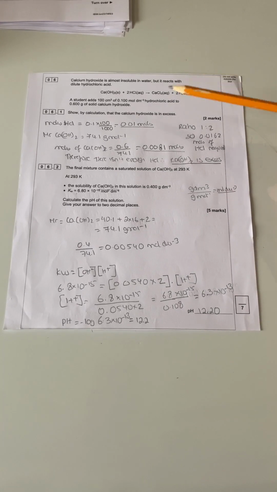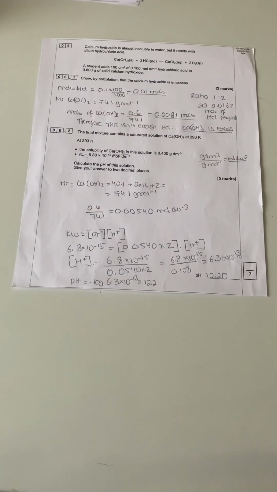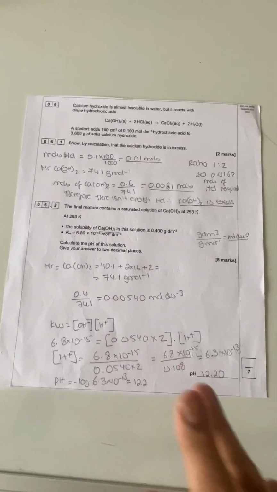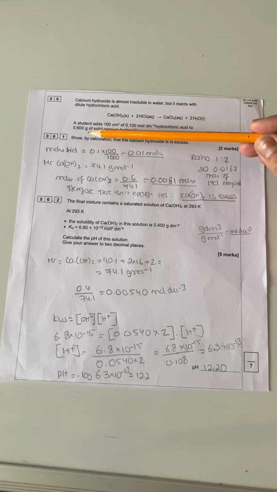Question 6. Calcium hydroxide is almost insoluble in water, but reacts with dilute hydrochloric acid. So you've got this equation, and it says a student adds 100 cm³ of 0.1 mol dm⁻³ hydrochloric acid to 0.6 grams of calcium hydroxide. Show by calculation that the calcium hydroxide is in excess.